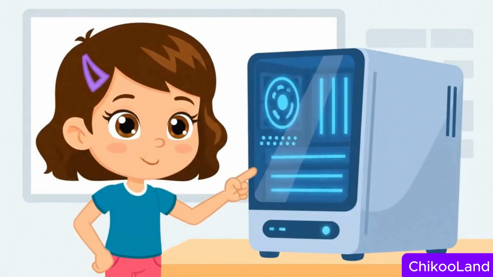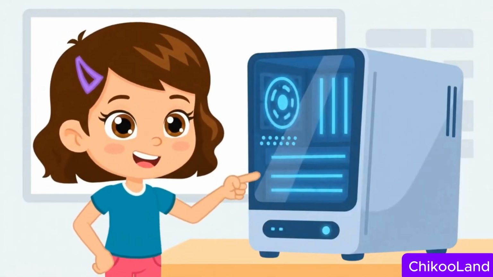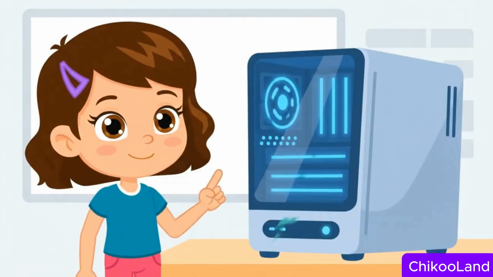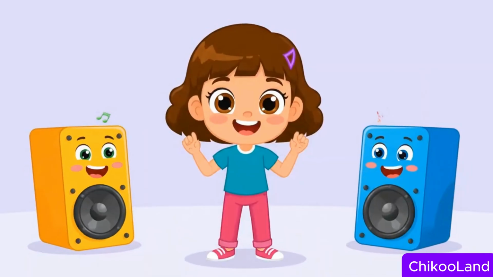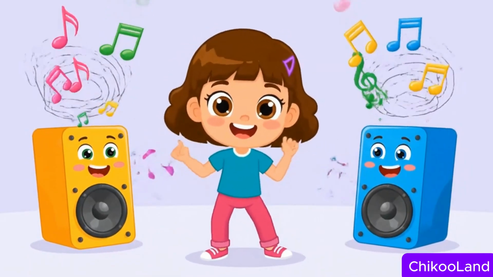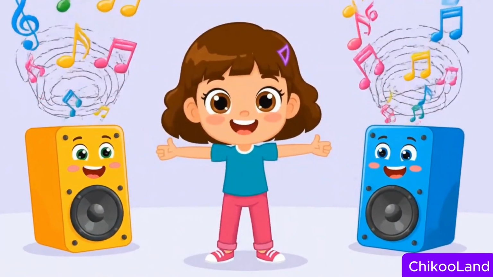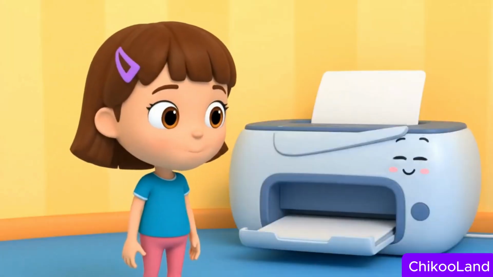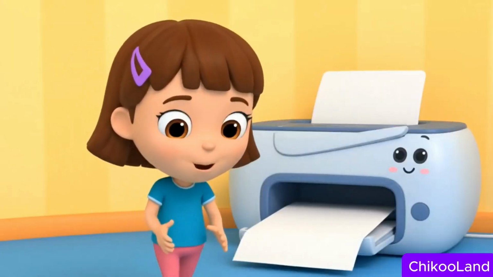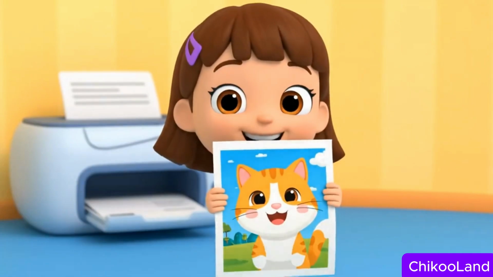This is the CPU. It is the brain of the computer. These are speakers. They give us sound and music. This is a printer. It gives us the paper copy of our work.